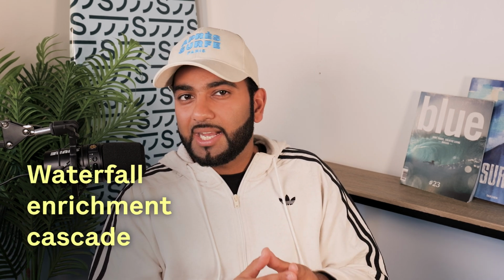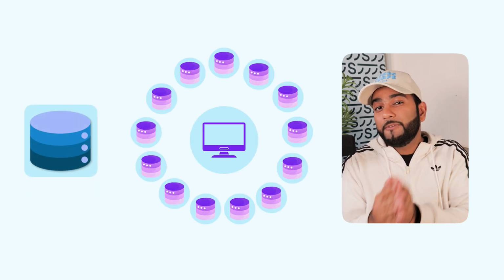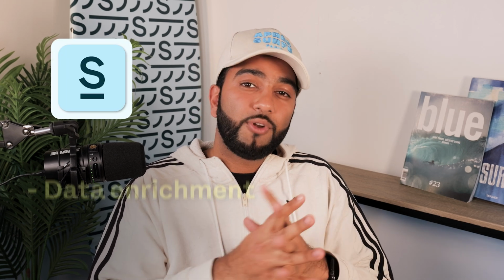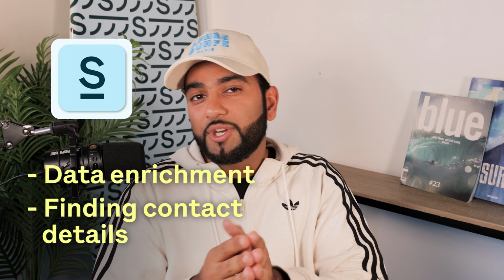Surf has another great functionality in that it's a waterfall enrichment cascade. So when you use Surf, you're not just restricted to one database, but you actually get access to up to 15 leading databases. And this is really nice because sometimes some tools may be really efficient in a particular industry, sector, or geographical region. But if your outreach efforts encompass all of this, then Surf is the tool for you, specifically for data enrichment and for finding contact details.